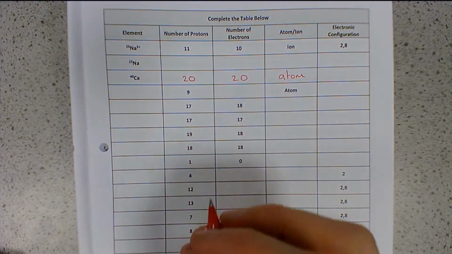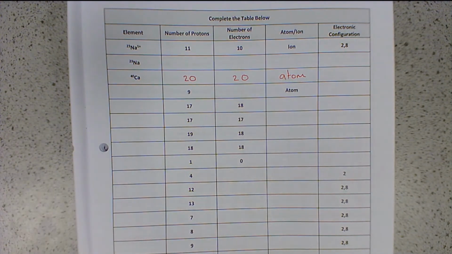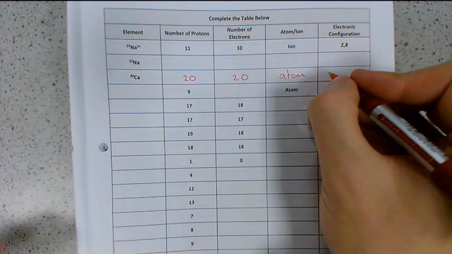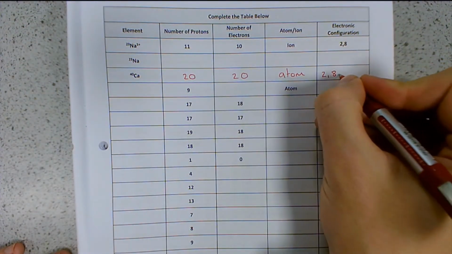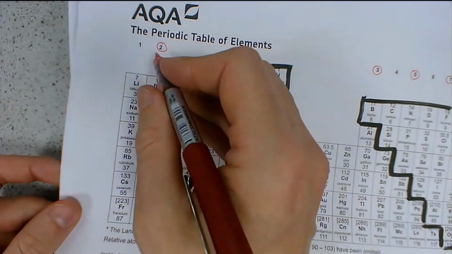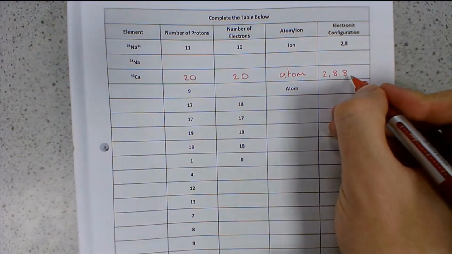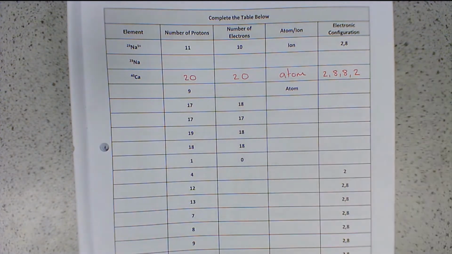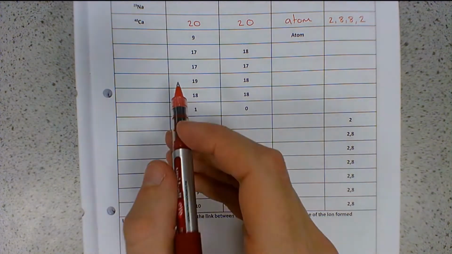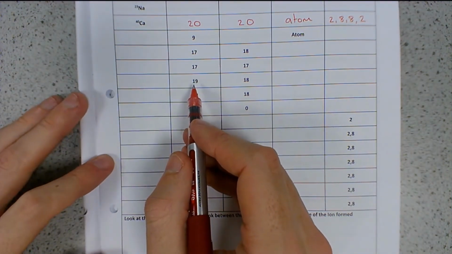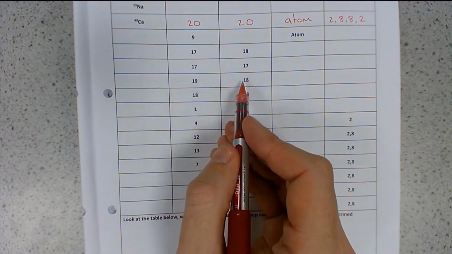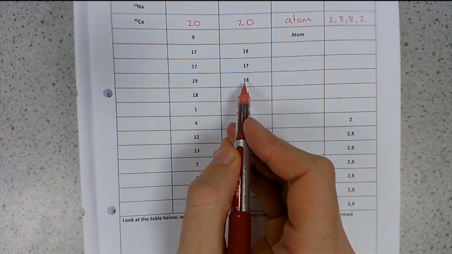And its electronic configuration, it's in period 4. So it's going to be 2, 8, 8, and then in that fourth shell, it's in group 2, so it will be 2. So it's going to be 2, 8, 8, 2. Let's take another one where you know a little bit less. So let's have a look at one of these. So we know the number of protons, we know the number of electrons. So straight away, the number of protons and the number of electrons is not the same. So it's an ion.